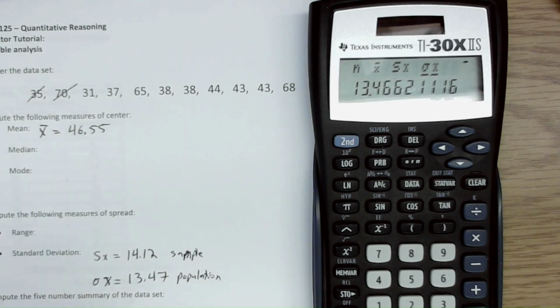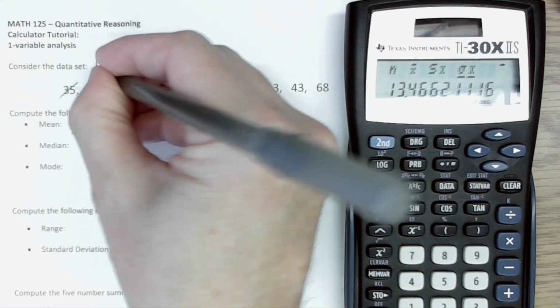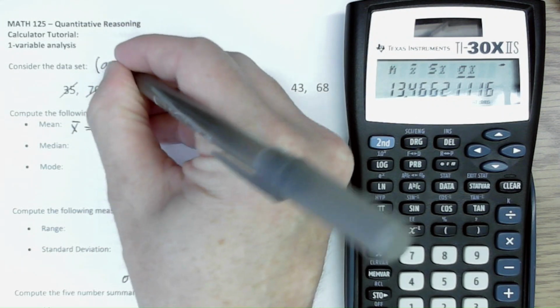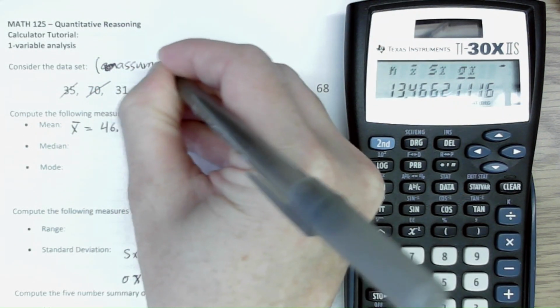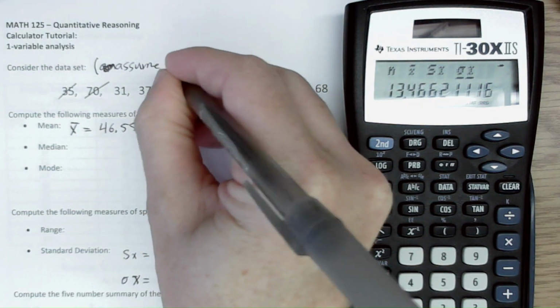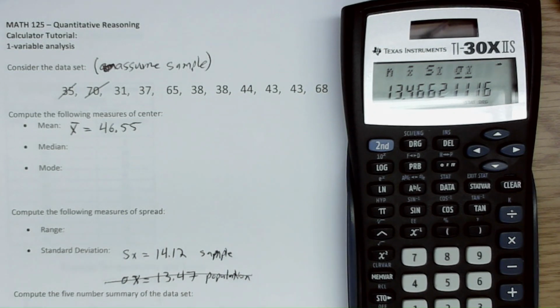Based on the question or the context of the problem, it should be clear if we want to use a sample or a population standard deviation. These numbers will not both be correct. In Math 125, we most commonly assume that we are working with a sample. So it's pretty rare that we'll report a population standard deviation.